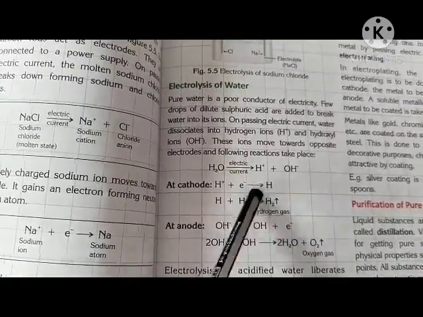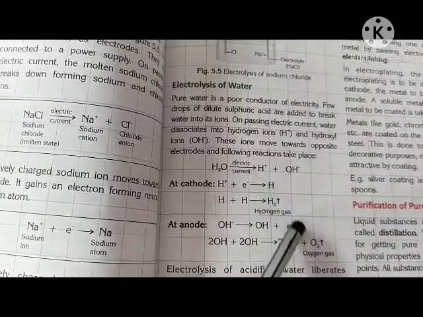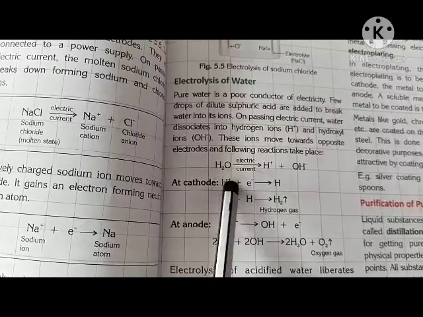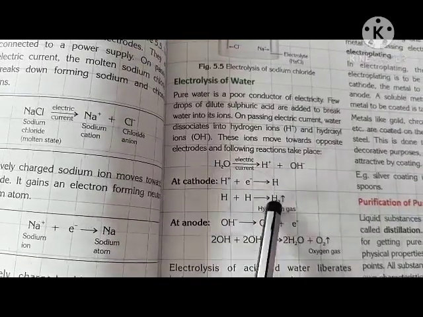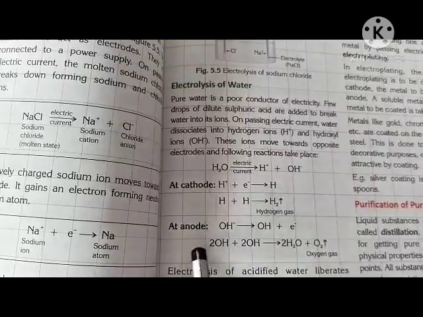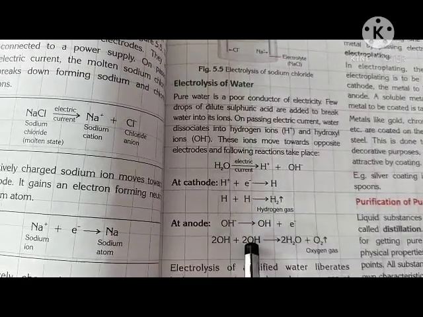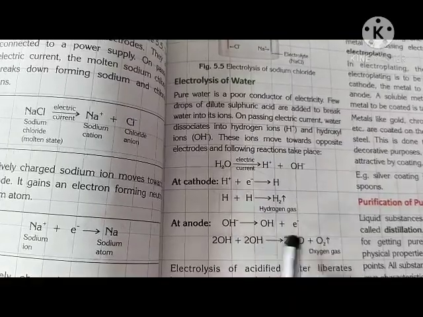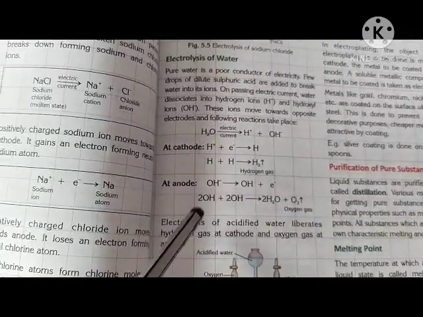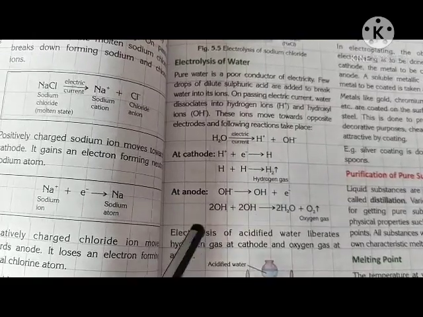This process will tell you the electrolysis of water. After H+ gets discharged, H plus H will form hydrogen gas, and 4OH- forms 2H2O and oxygen gas. Okay students, so this was the process of electrolysis of water.